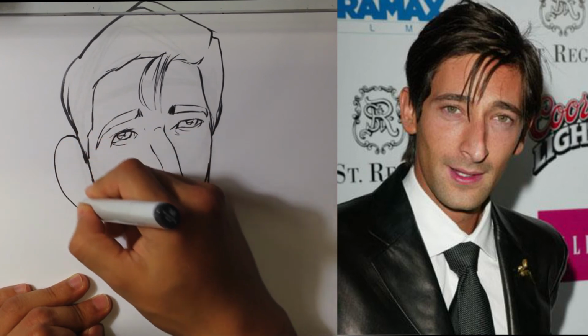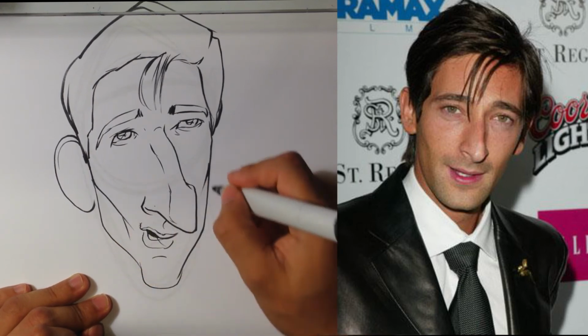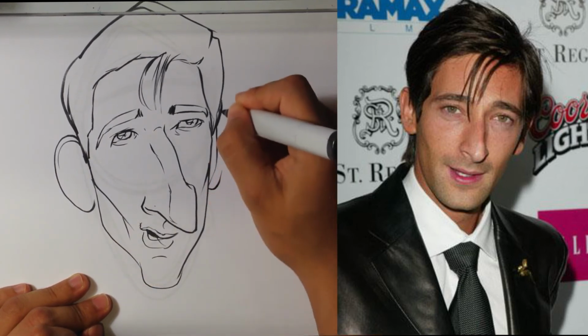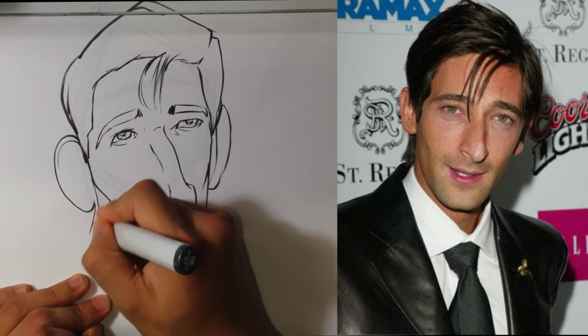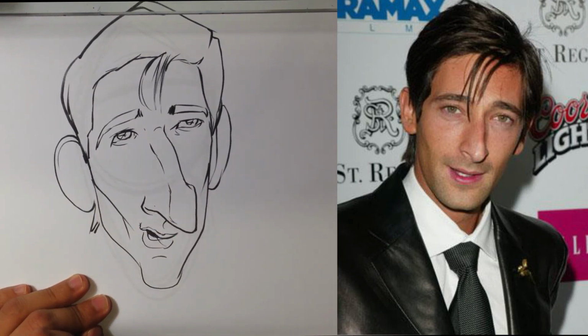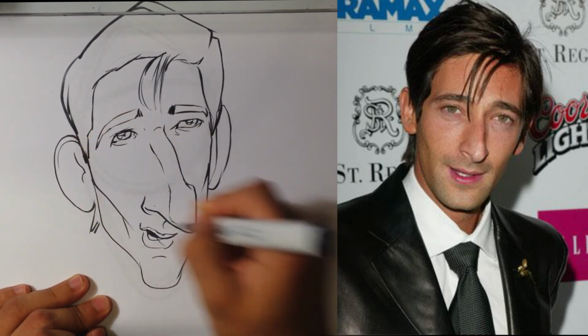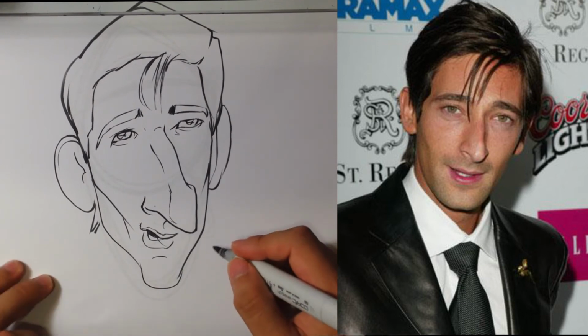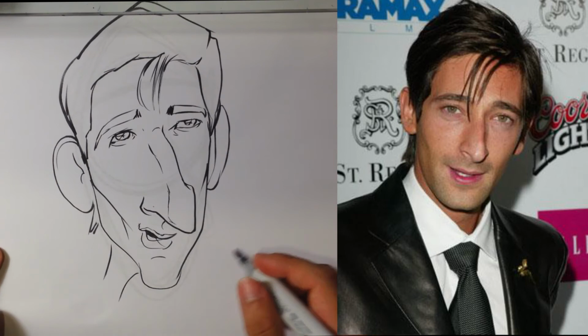And he kind of has big ears, kind of. Yeah, seems to have something going on there. Going to pull that out there. I'm going to make his neck skinnier than it actually is.